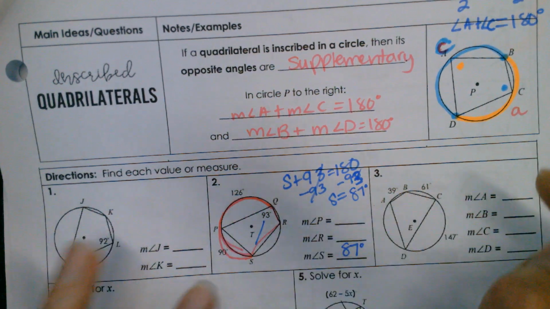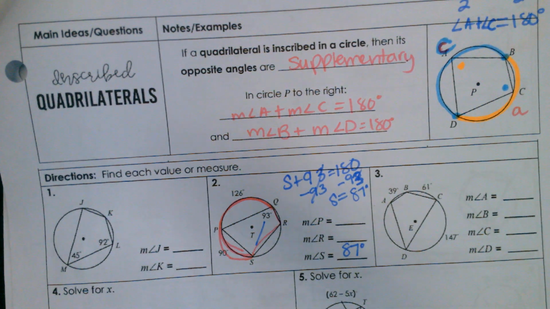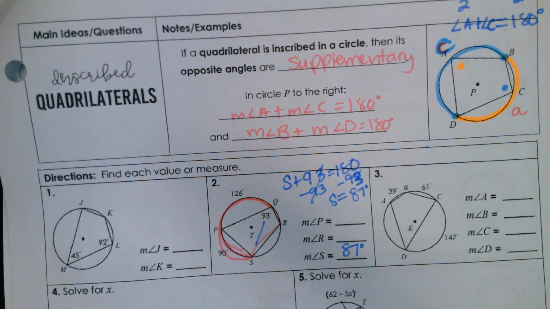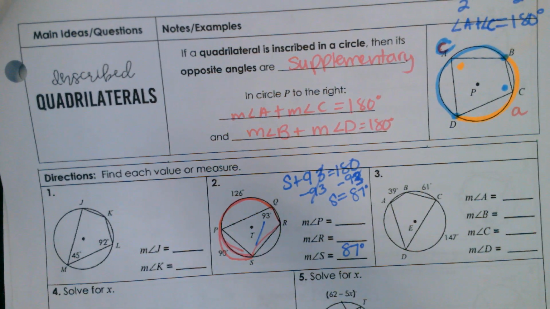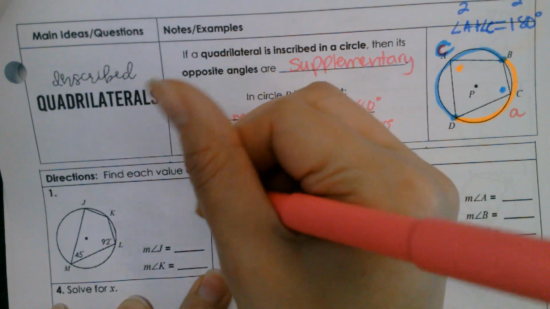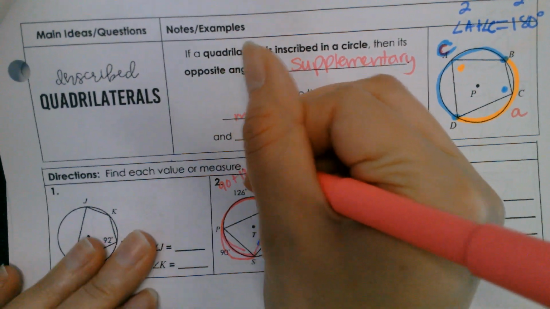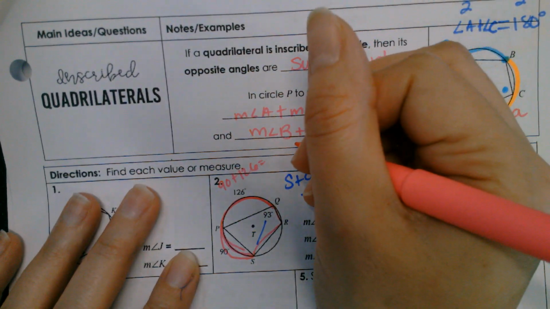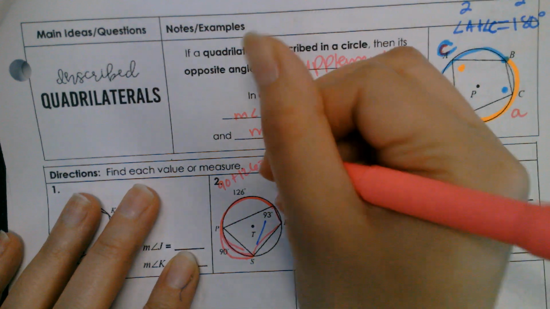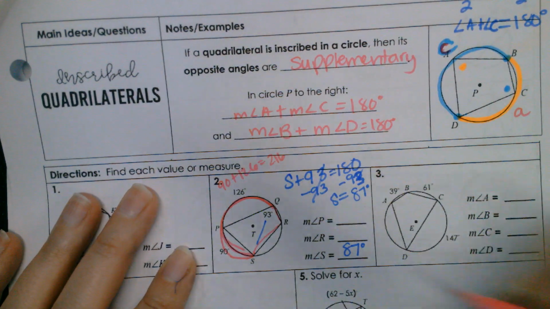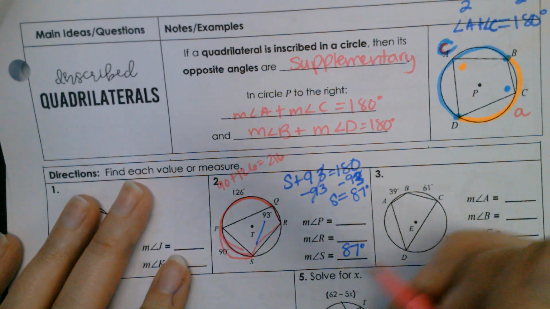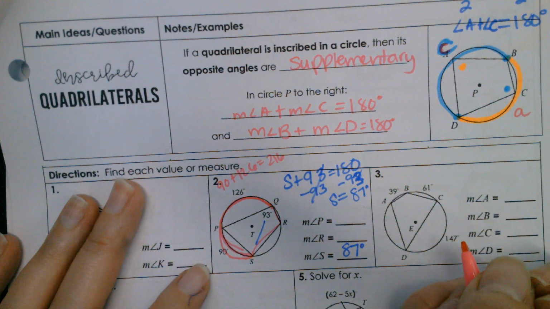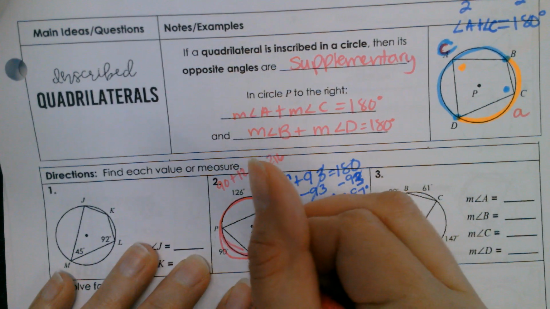So can I find out the whole arc? By doing what? Adding them. Adding them and then divide by 2 to get the angle. So it's 90 plus 126. 216 is the whole thing. So R is the one that's opening up to that arc. We would divide that by 2. Okay, 216 divided by 2.